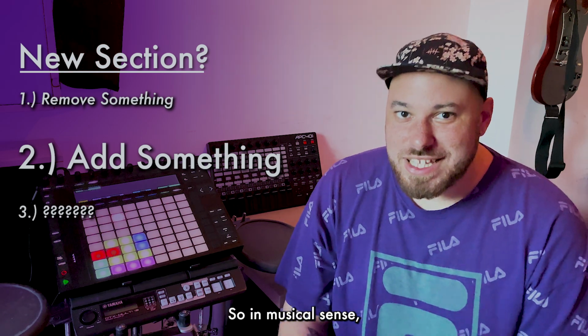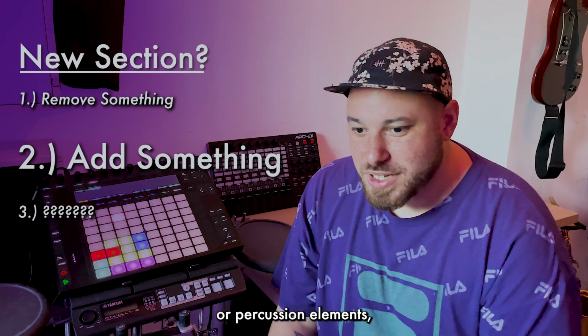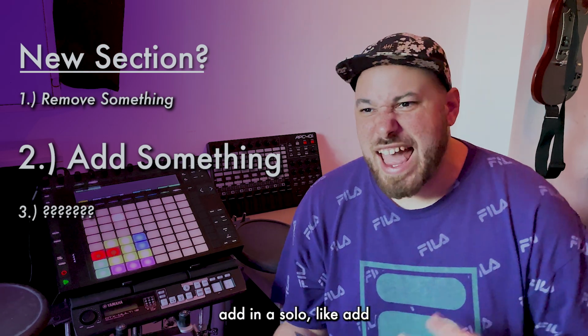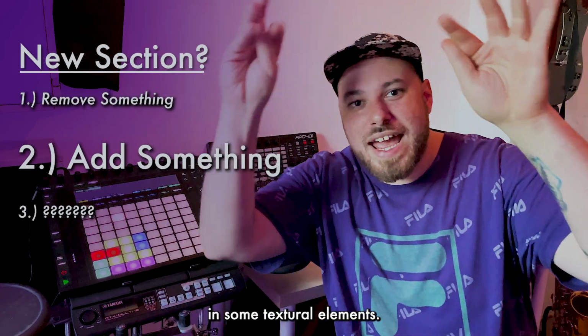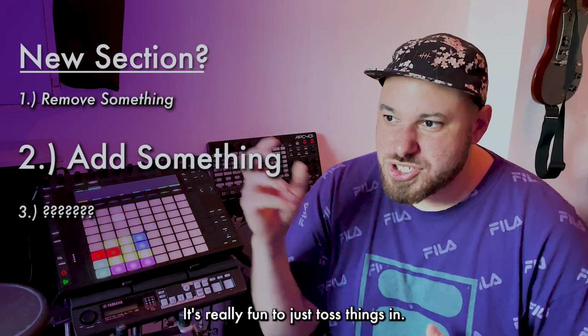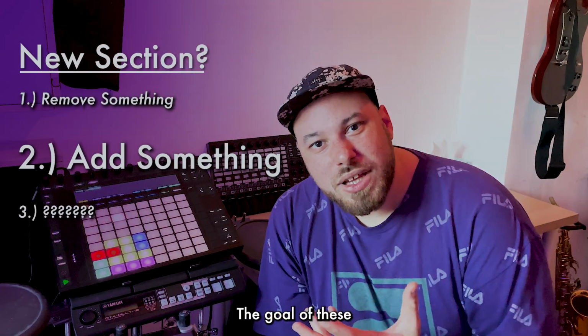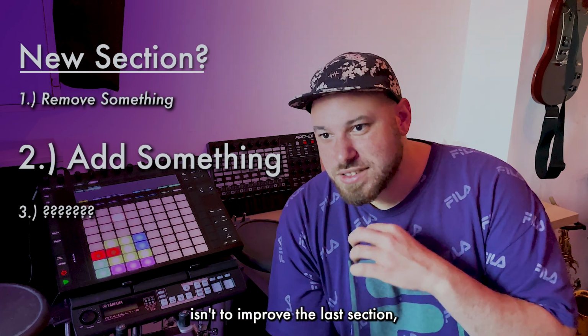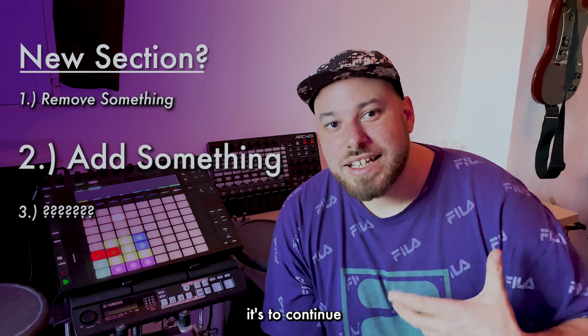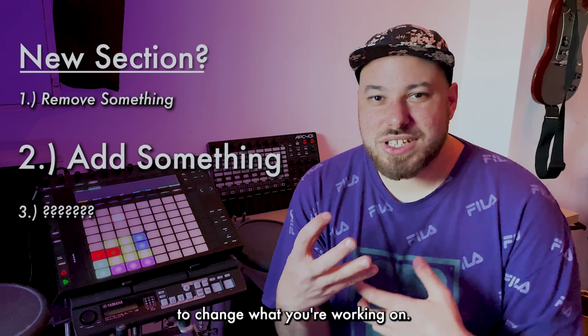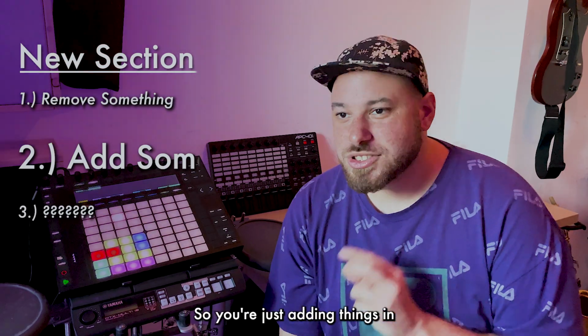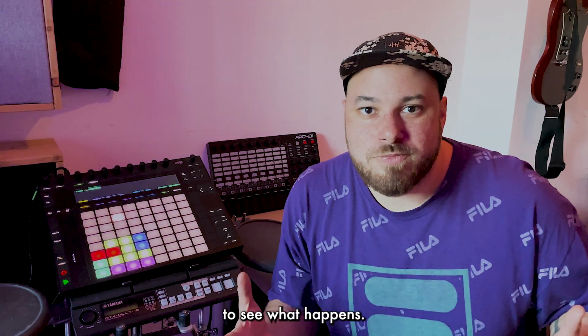So in a musical sense, this is when you can add extra hi-hats or percussion elements, add in more vocals, add in a solo, add in some textural elements. It's really fun to just toss things in. The goal of these new alphabet sections isn't to improve the last section, it's to continue having fun and continue to change what you're working on. So you're just adding things in to see what happens.